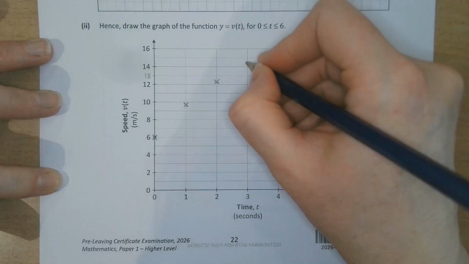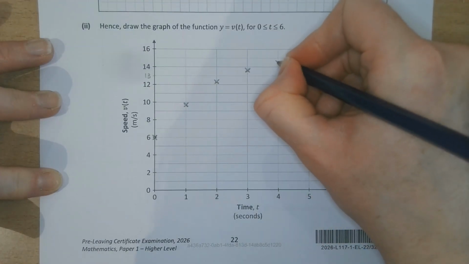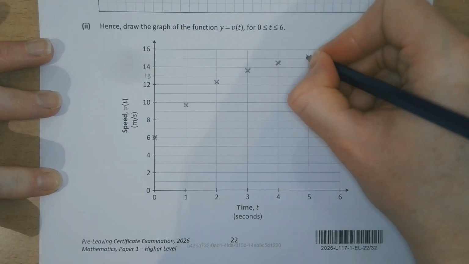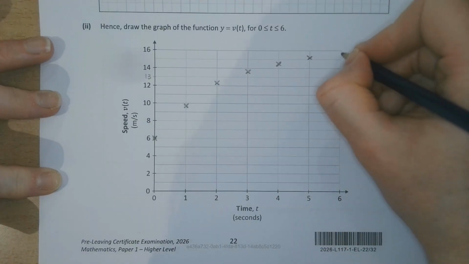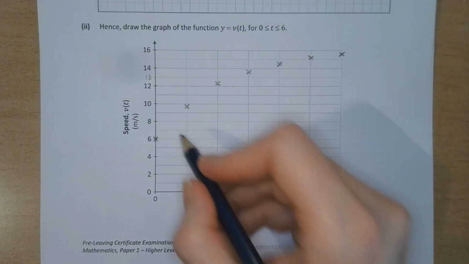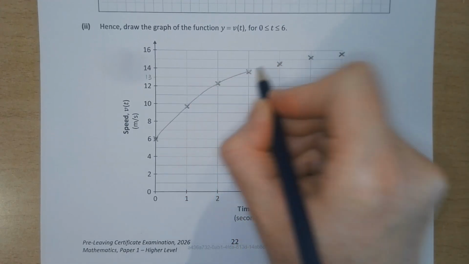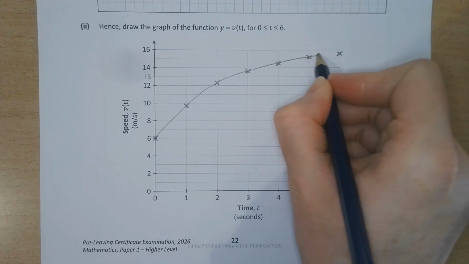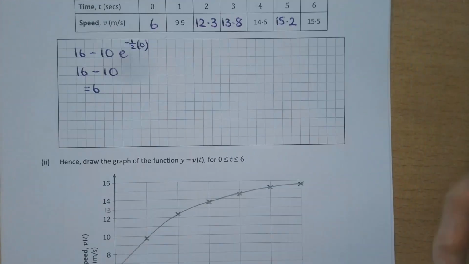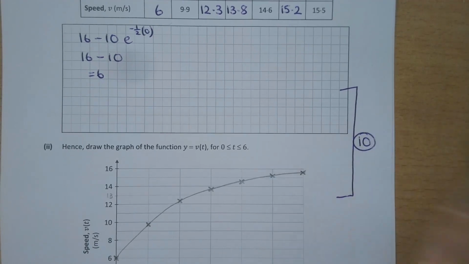When t is 3, we have 13.8. When t is 4, 14.6. When t is 5, we're at 15.2. And when t is 6, we're at 15.5. What we should see is that curve going up, and we join that together nice and carefully, very slowly, freehand, joining each of those points together. Now, those two parts to that question, both doing the table and doing the graph, are worth 10 marks altogether.